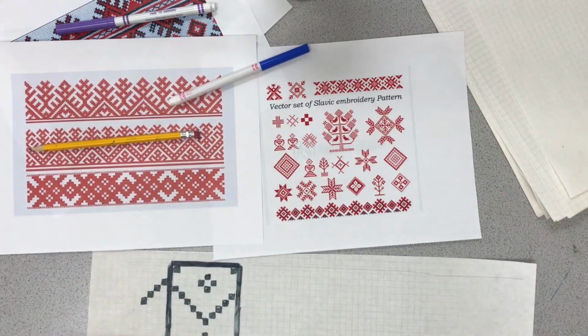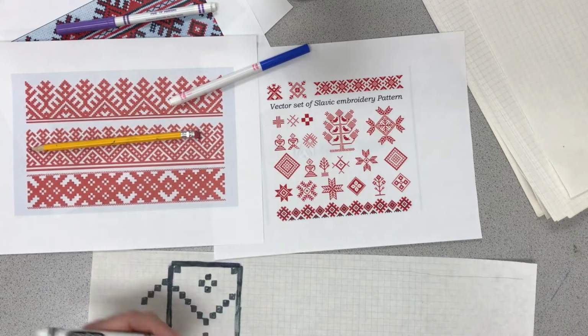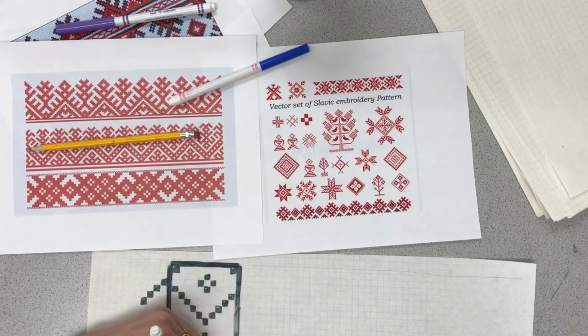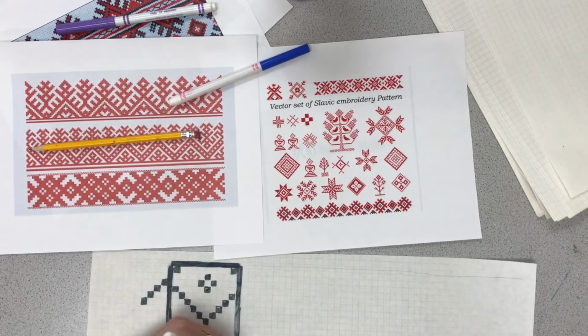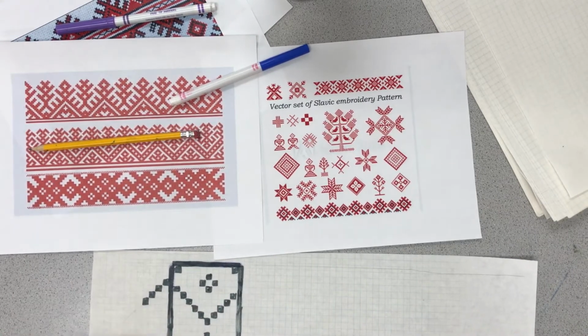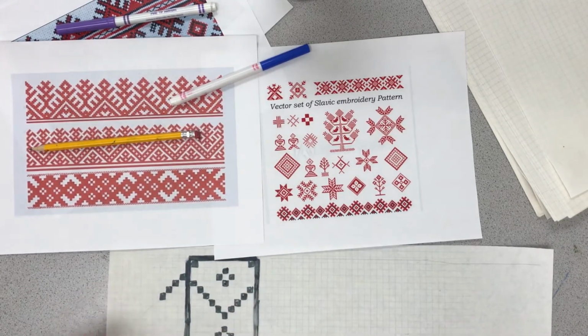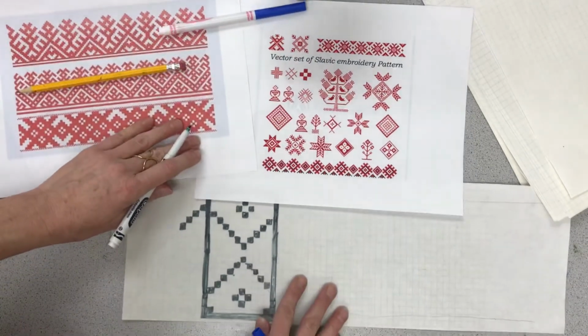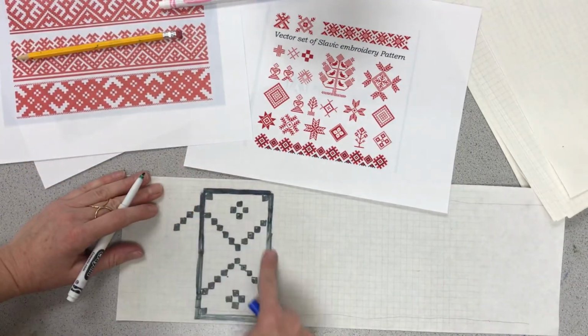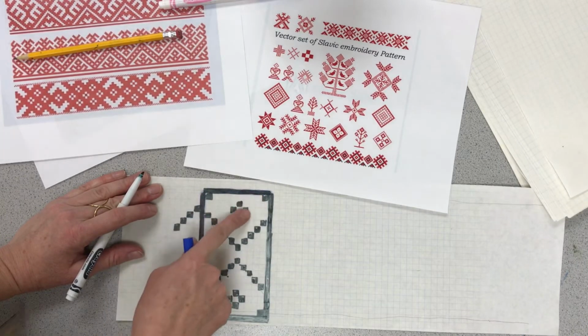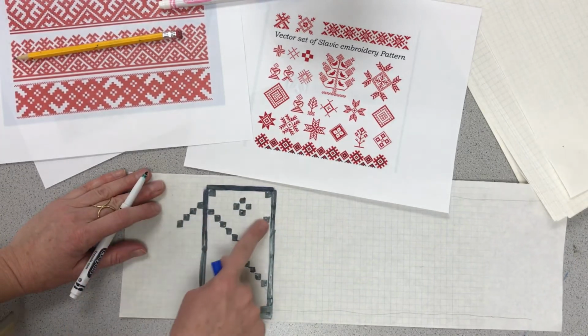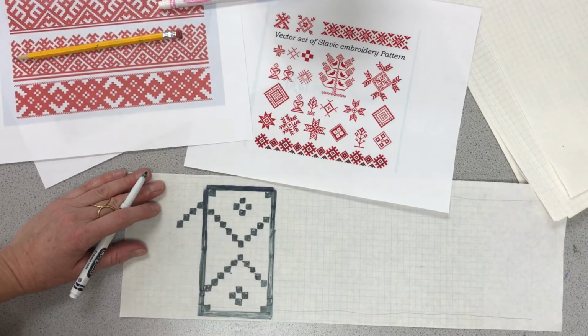So I have my basic block here. And it's very symmetrical. And this one's very simple. So I have my basic rectangle that I've colored in the box. I've got my pixels, my little flower shape, my V. It's slightly not balanced, I can see that.